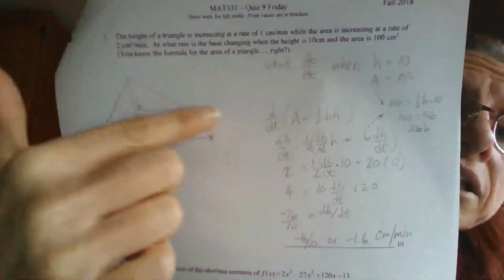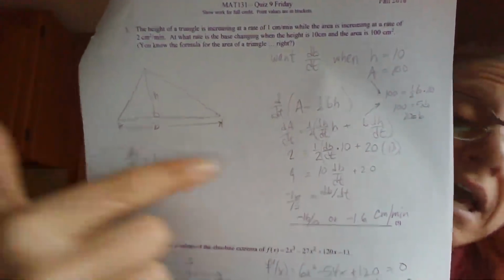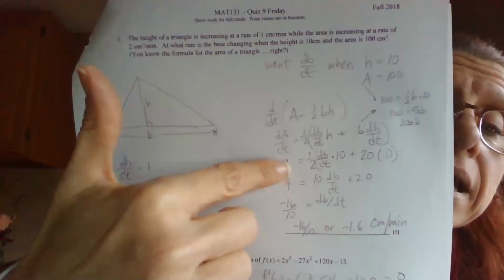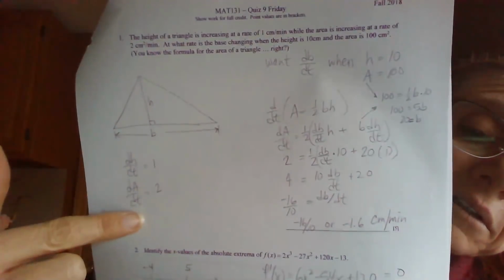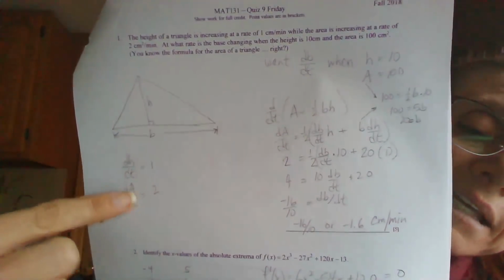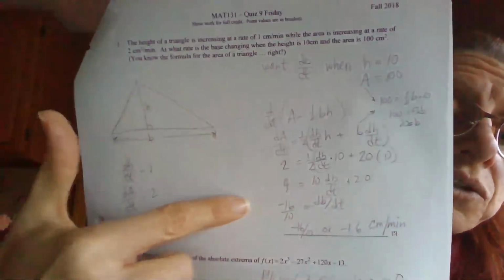You're given dH/dt, I believe, and you're also given dA/dt, so you can just plug those in after the fact. Something specific? I meant question one, okay, that's still the same question. Let me know if there are follow-up questions, but that's the essential. That was nice. We were able to compare and contrast those two types of related rates questions.